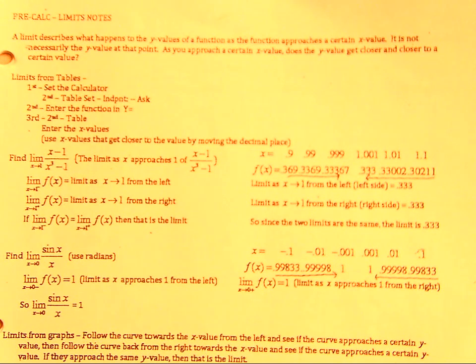Okay, this set is on just starting our unit on limits. This is the first section, so it's the first page of the practice problems. It's going to involve two things, limits from tables and limits from graphs. A limit is going to be a little different than what you've done before.